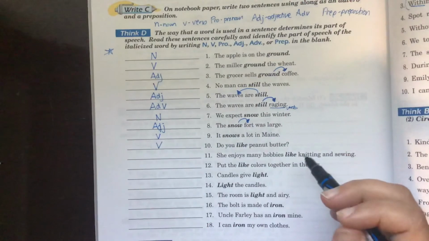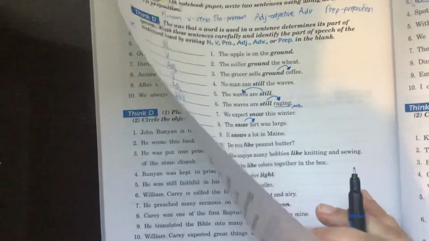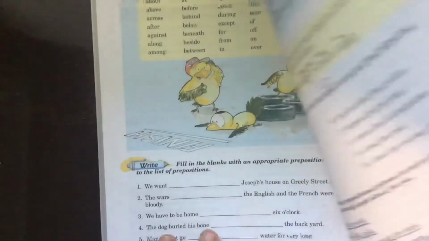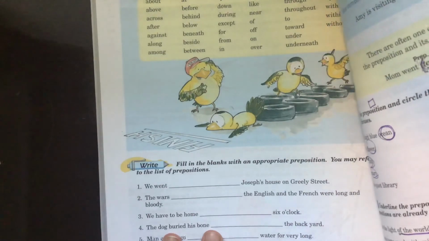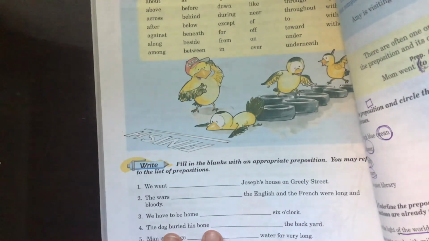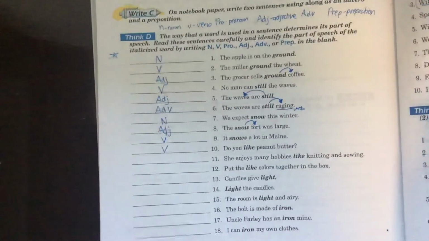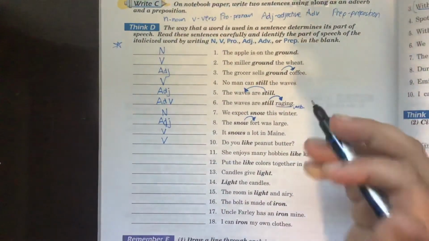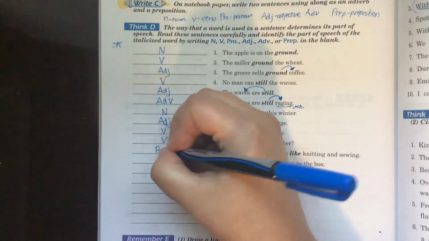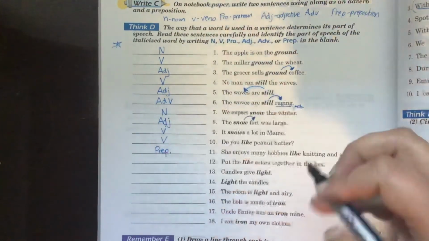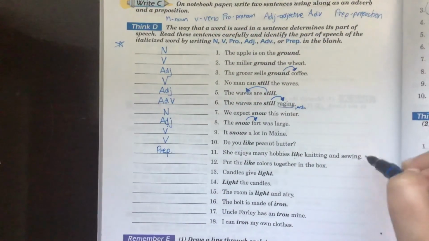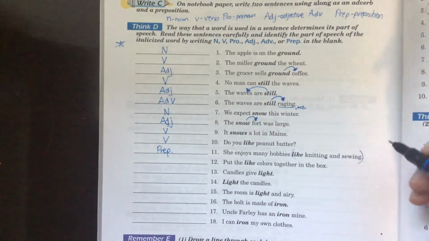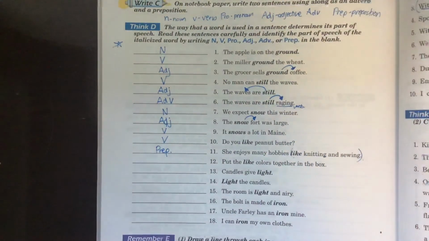Like in this case, weirdly enough, I believe, is a preposition. Just checking. See if it's on our list. Yep, it is. So when you're using it like this, it's actually a preposition. Weird, but true. Like what? Like knitting and sewing. So that would be my prepositional phrase.